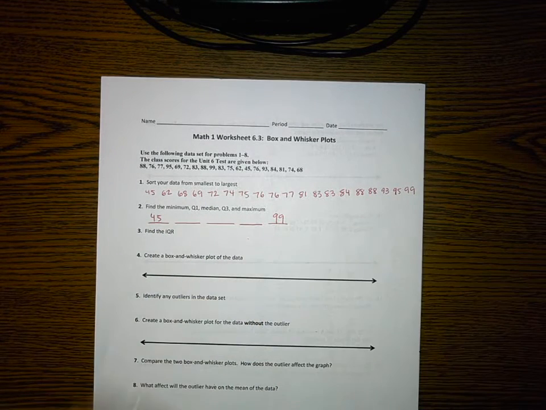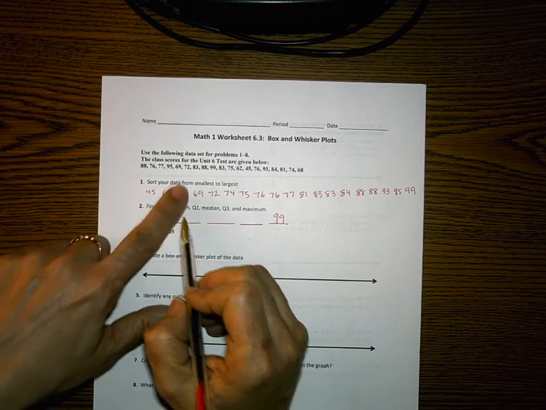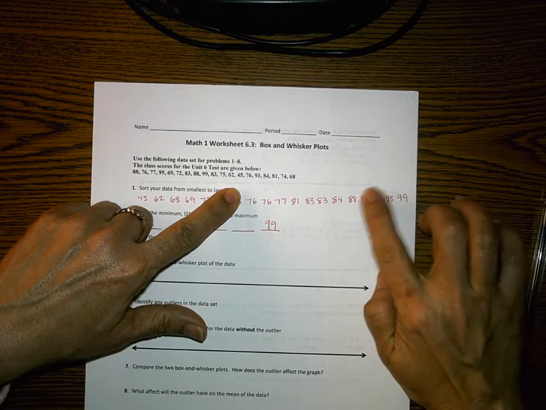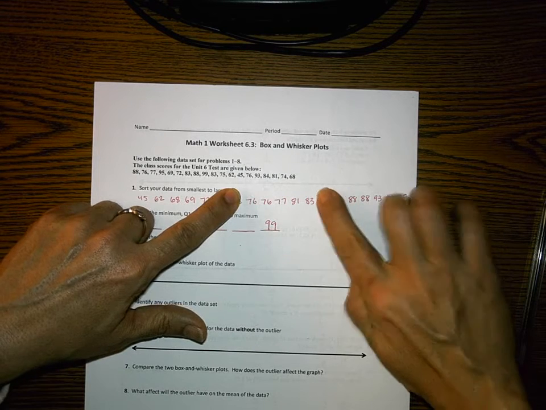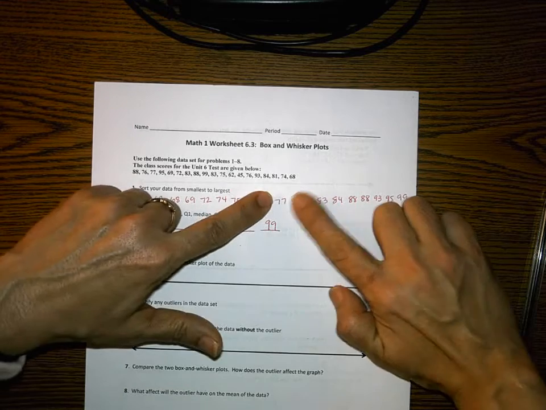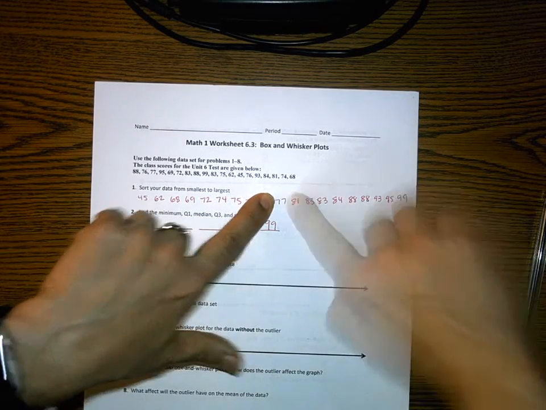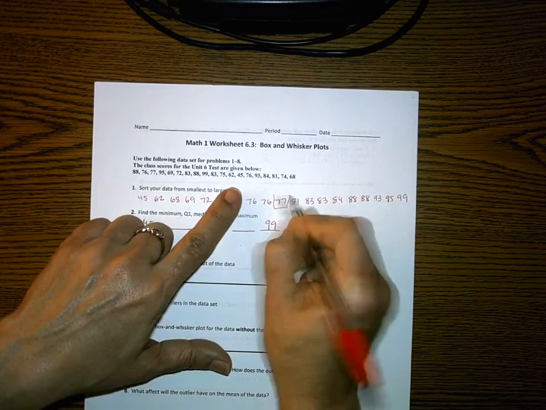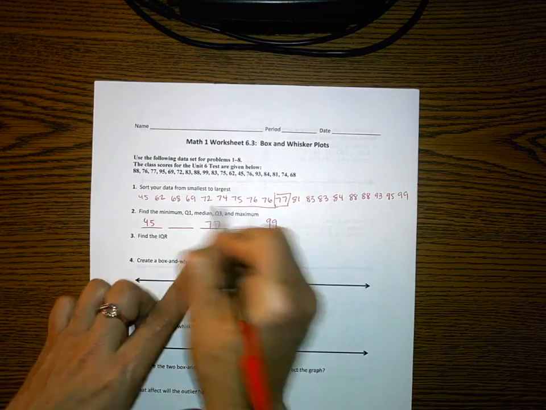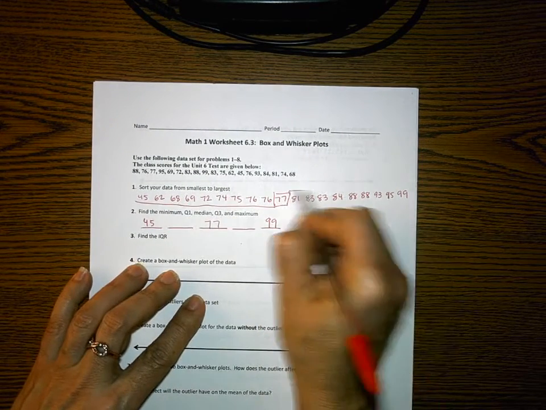Now let's separate the data into two halves. 1, 2, 3, 4, 5, 6, 7. 1, 2, 3, 4, 5, 6, 7. 8 on each side, 9 on each side, and there is our middle. So our middle is 77. And this is my bottom half, and this is my top half.